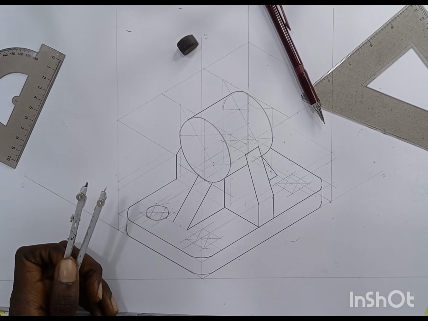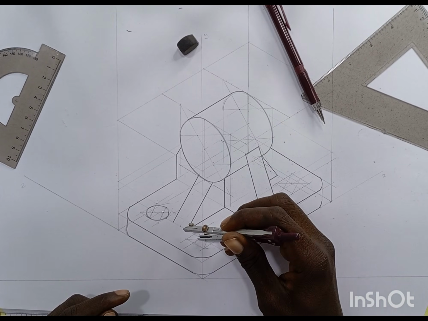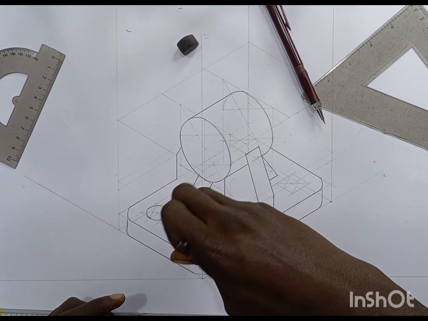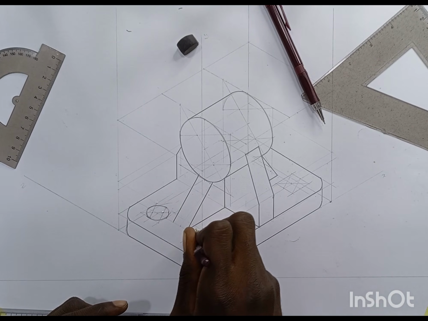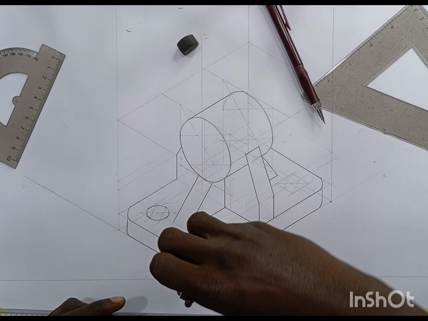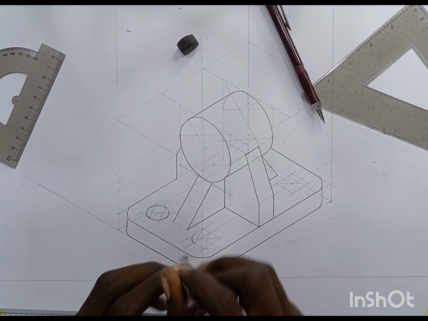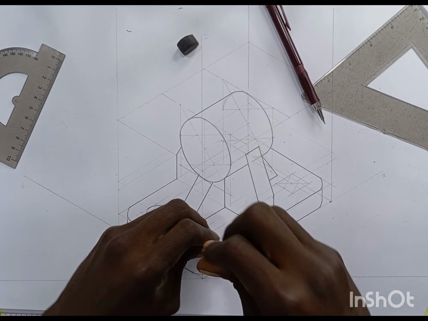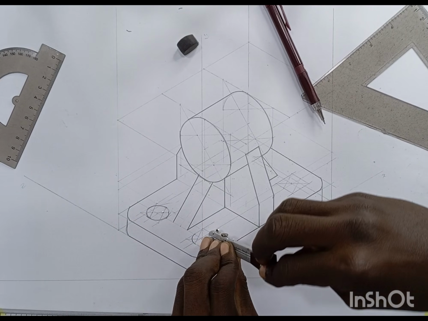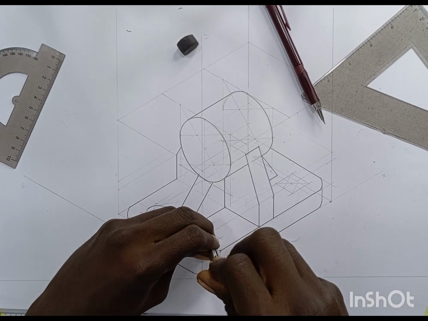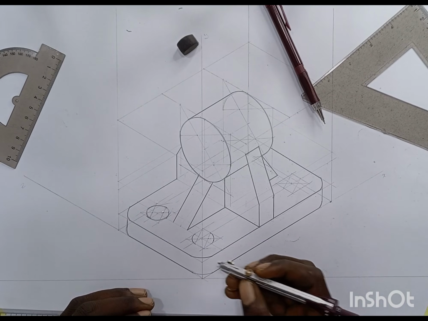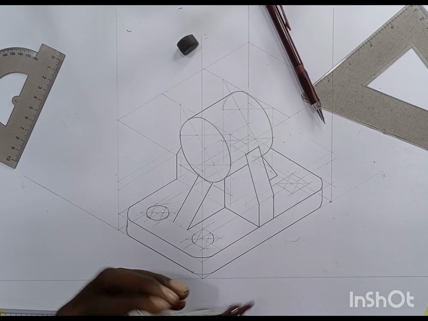Okay. Now we do the same thing here also. We now connect these 2 points like this. Do the same thing here also. Connect these 2 points. Now connect these 2 points also.